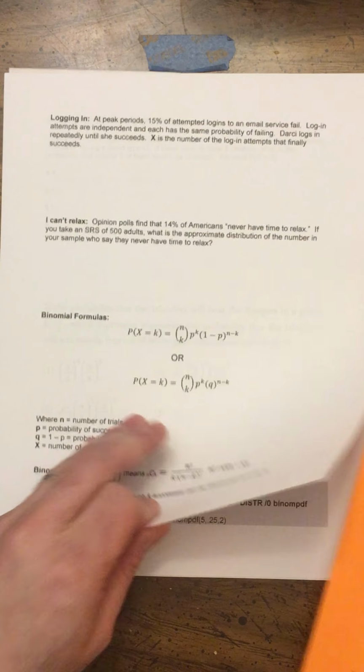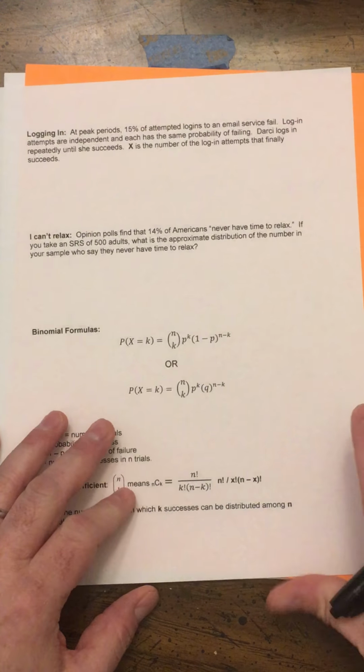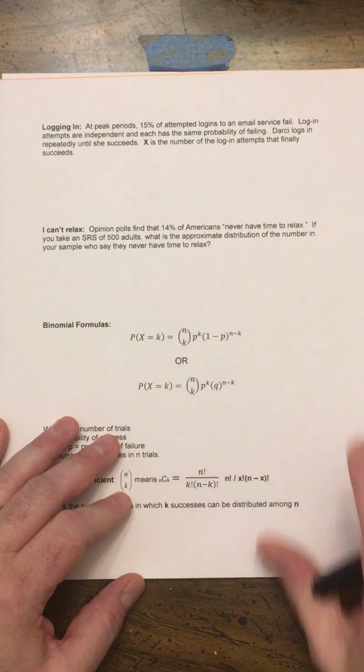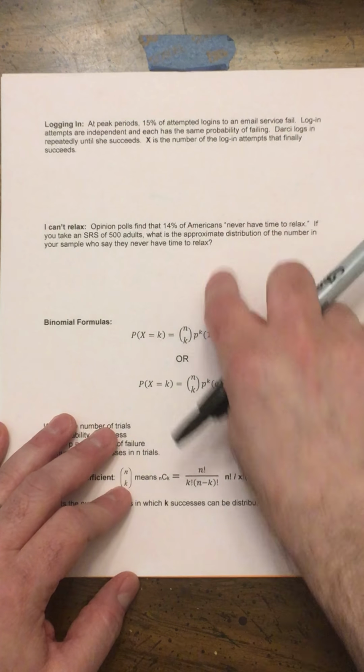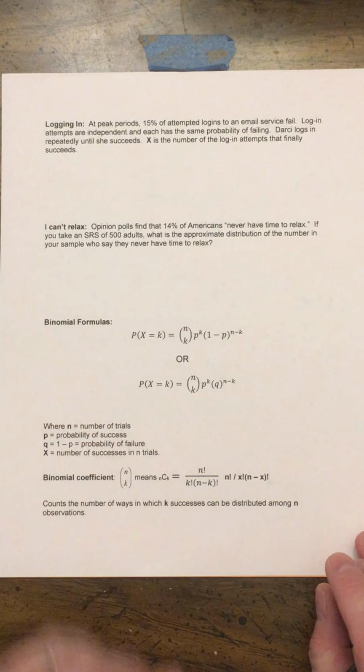I'm not going to go through all these problems. I'll give you a key so that you can see what my answers are for these, but you could try these yourself and make sure you understand how to do them.